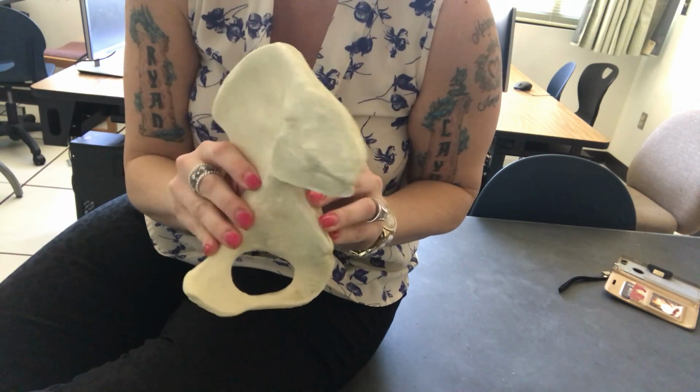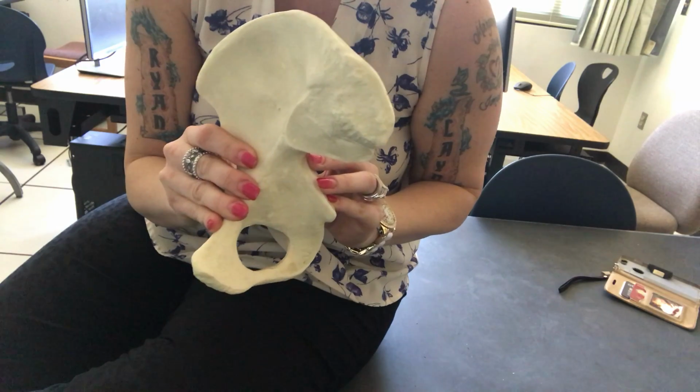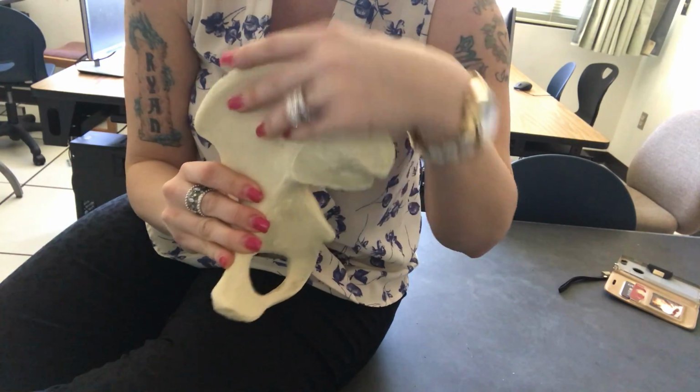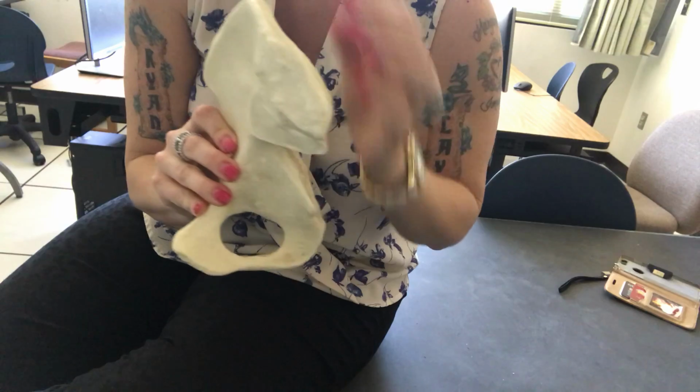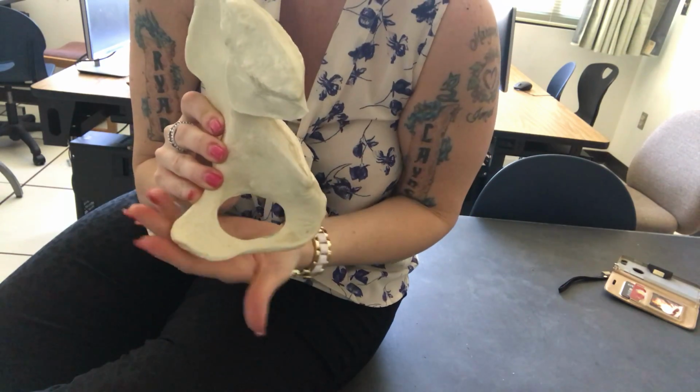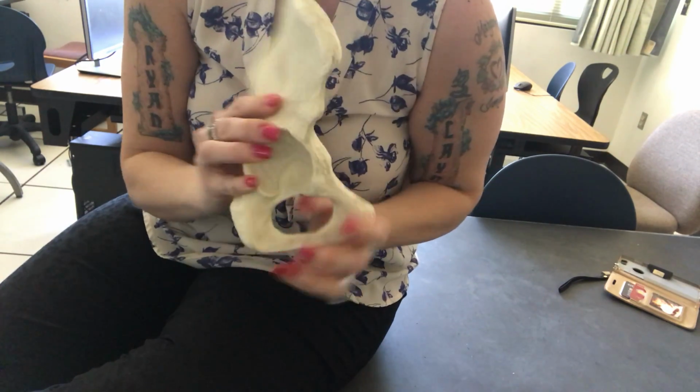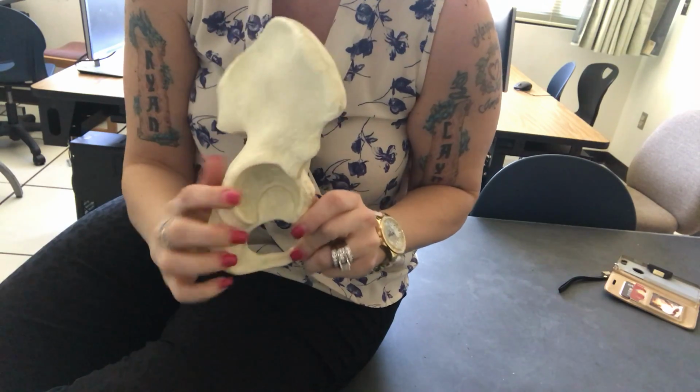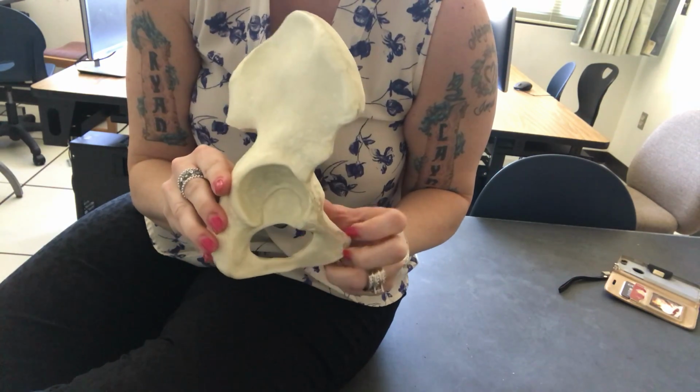So the os coxa is an irregular shaped bone. It has at the most superior portion this flared area, and then it's also got kind of a triangular shape at the bottom and this large depression on it. So we're going to go over the bones and features of the os coxa.